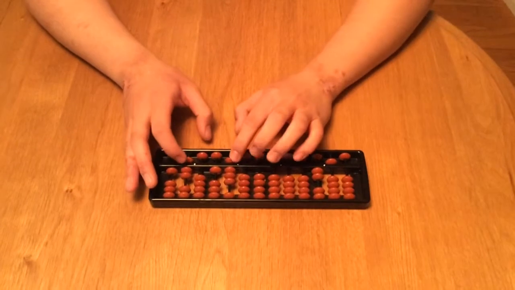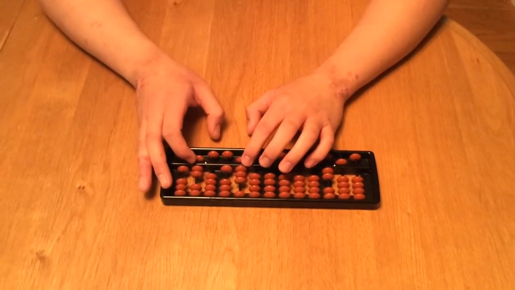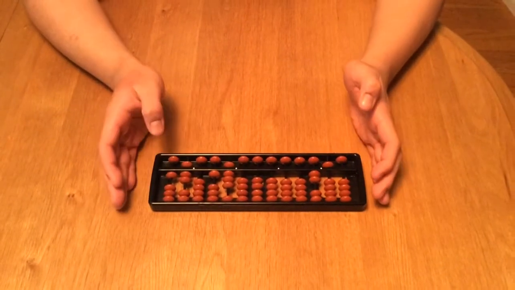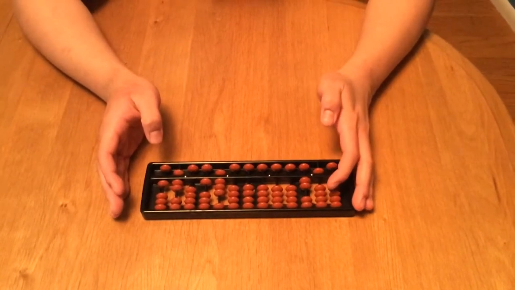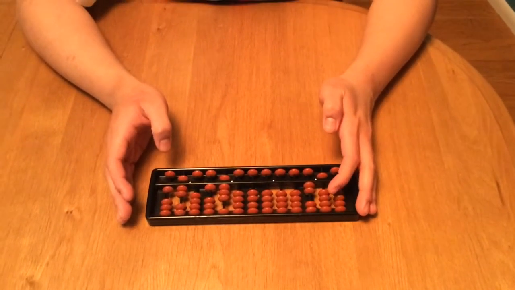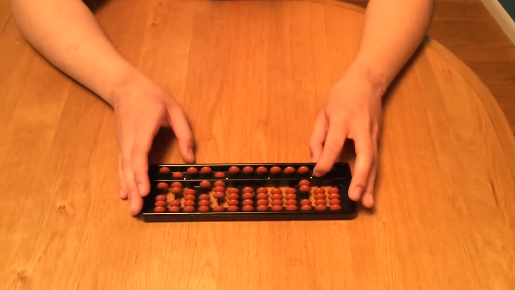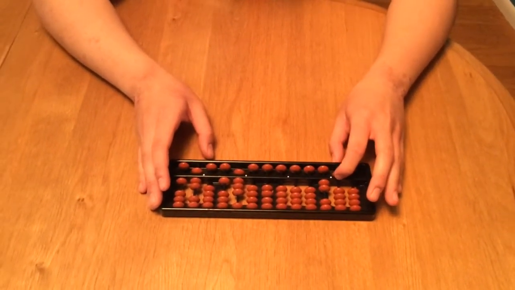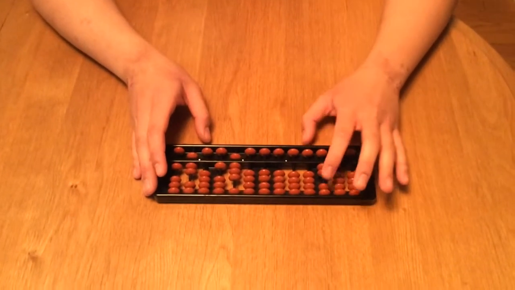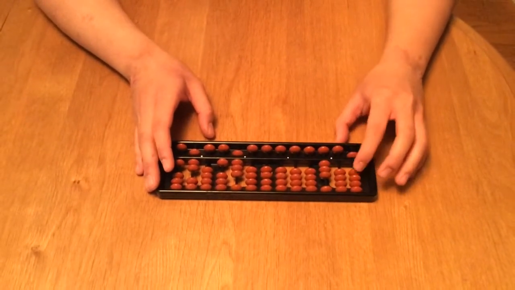So now what you do is you multiply the 7 and 8, and that gives you 56. So since 56, now you have 56, you add 50 to 250, and you should have 306.